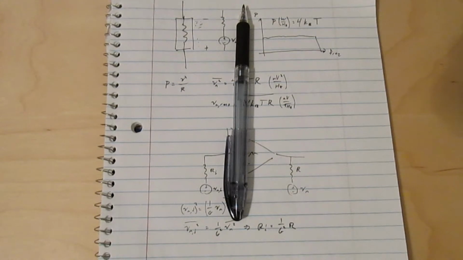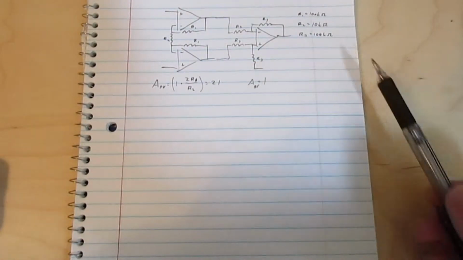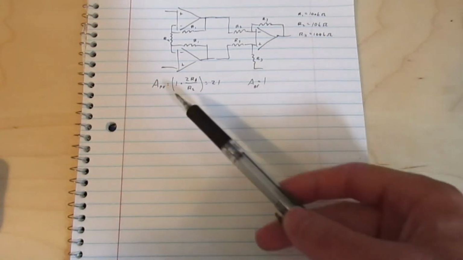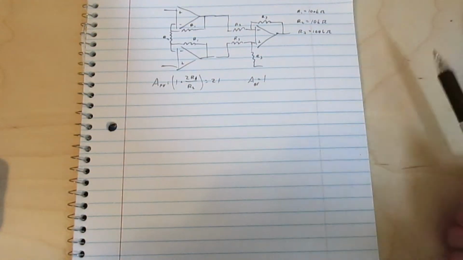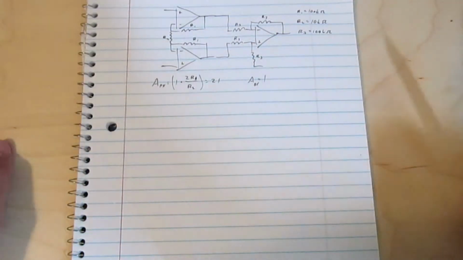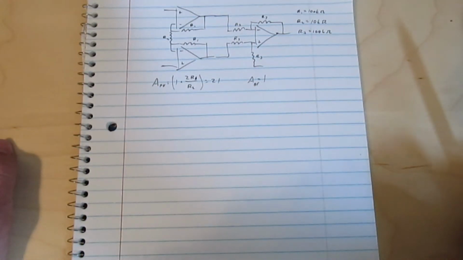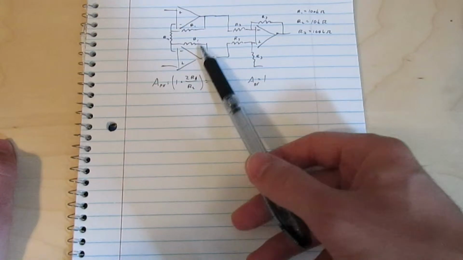So now that all the boring stuff's out of the way, let's get to the meat and potatoes. So here's the circuit again. I've got the resistor values over here and the voltage gains of the front end and the back end. I'm going to split this in half and look at the front end and back end separately. So let's start with the noise in the front end.